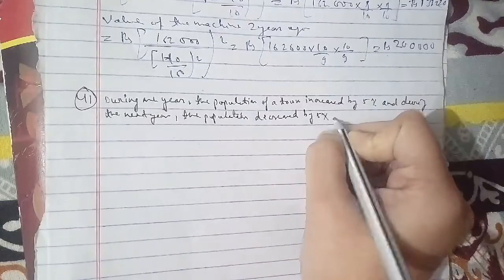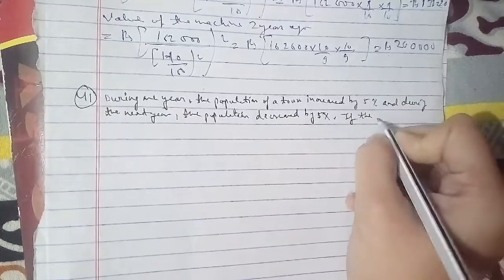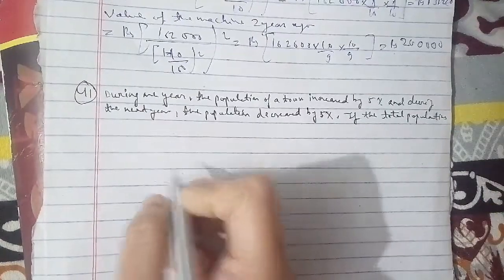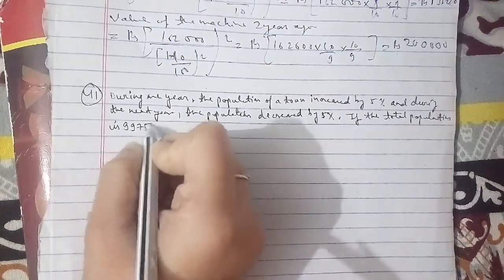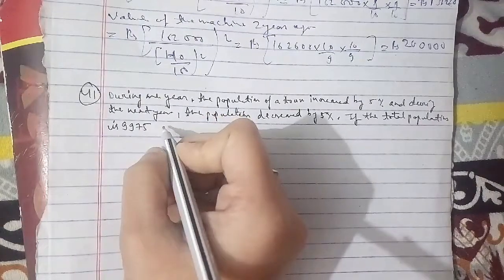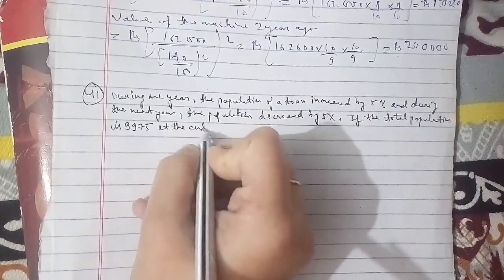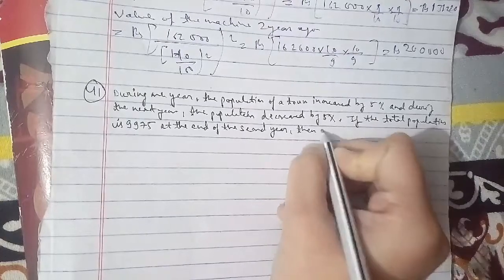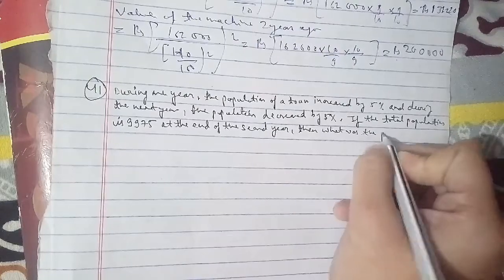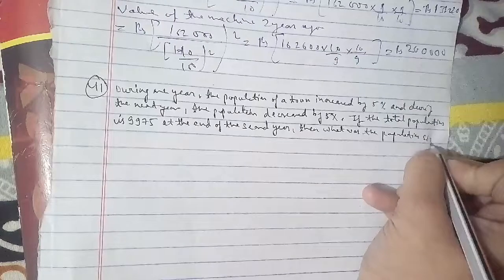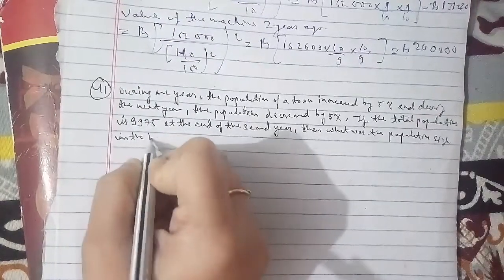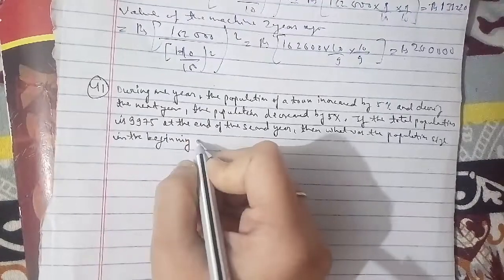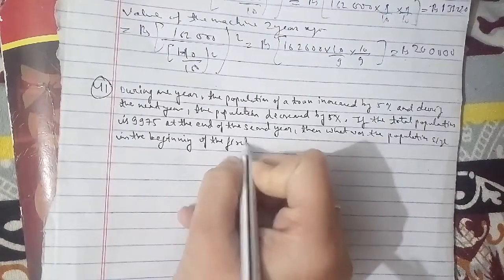If the total population is 9975 at the end of the second year, then what was the population size in the beginning of the first year? That's what we have to talk about.